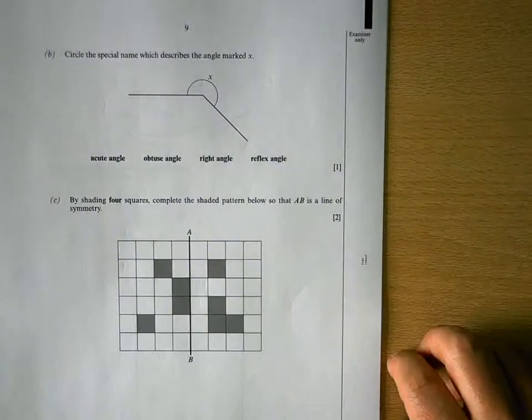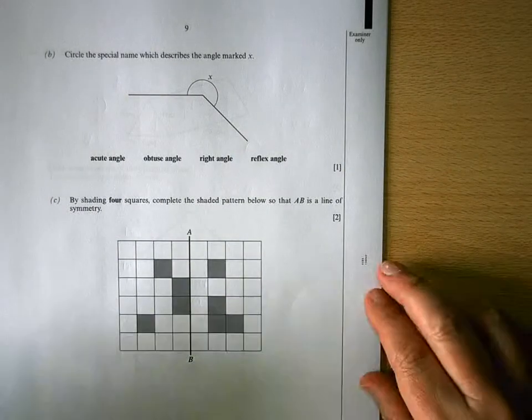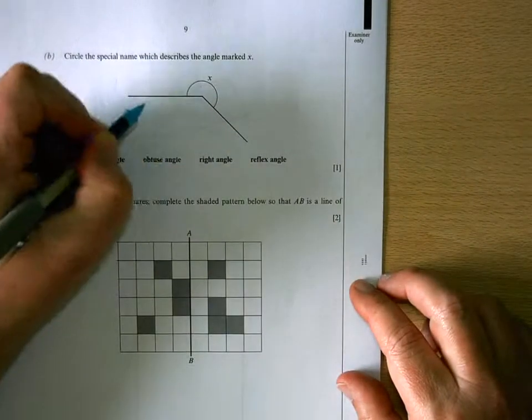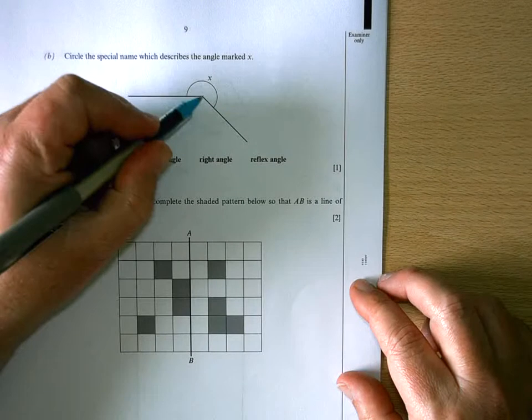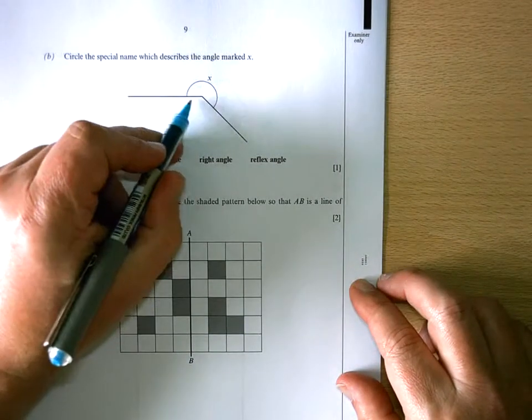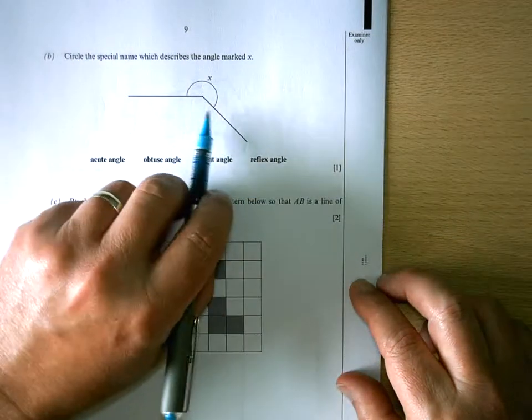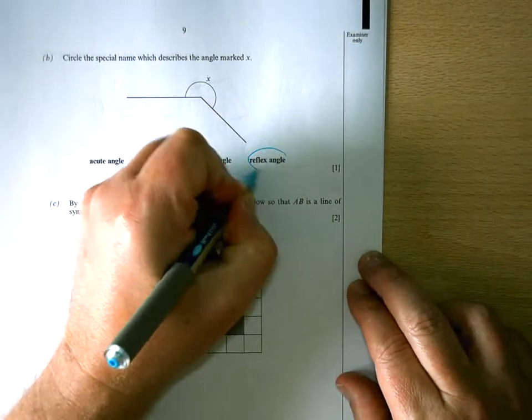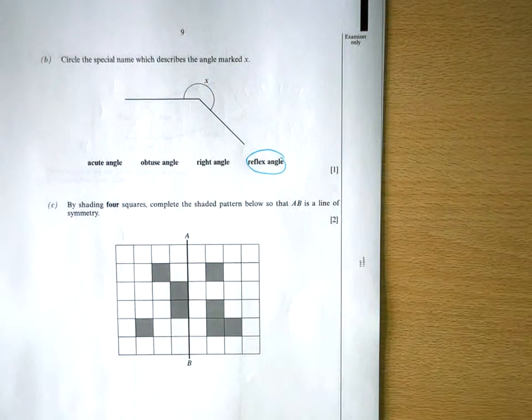So that's 7A. 7B. Okay, that looks like a man's leg with his knee bent, which hopefully is what you use to think, oh, that's a reflex. Or the idea of the doctor knocking your knee with a hammer. It's a reflex angle. It's bigger than 180, less than 360.